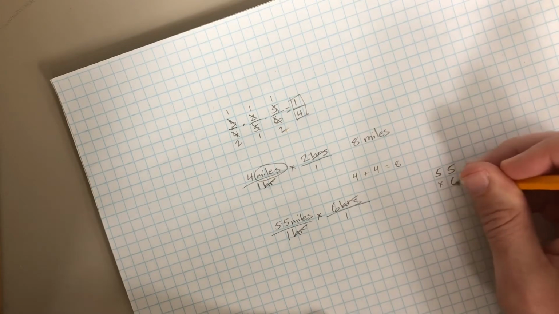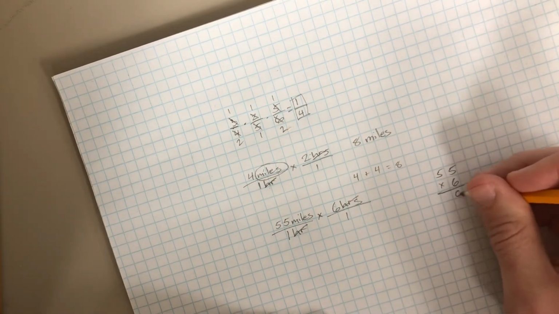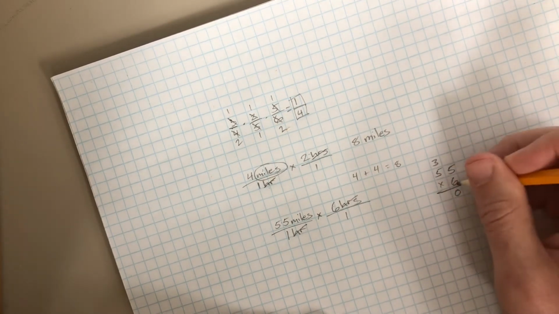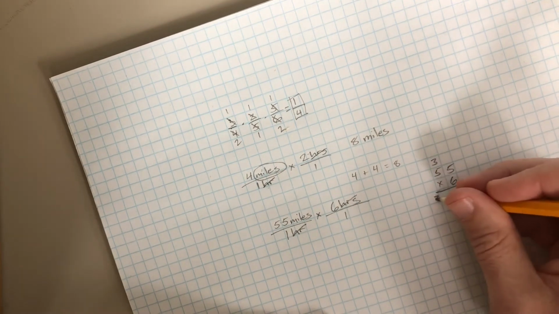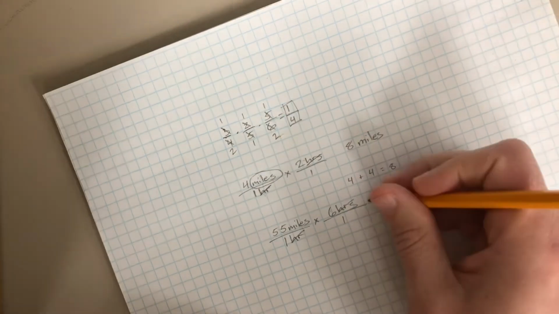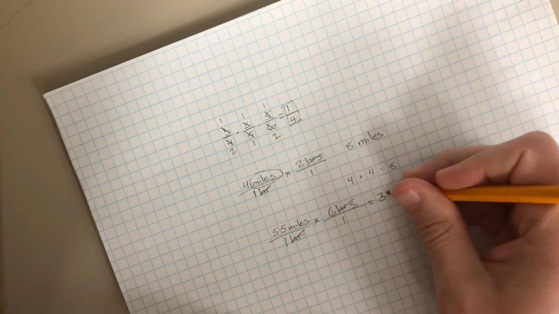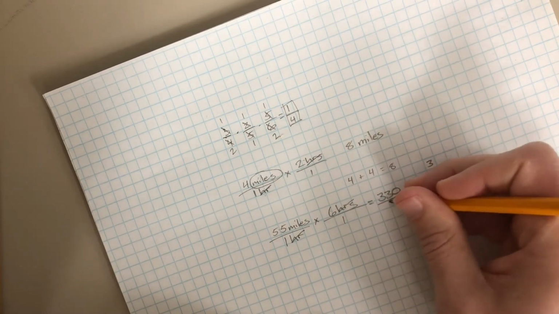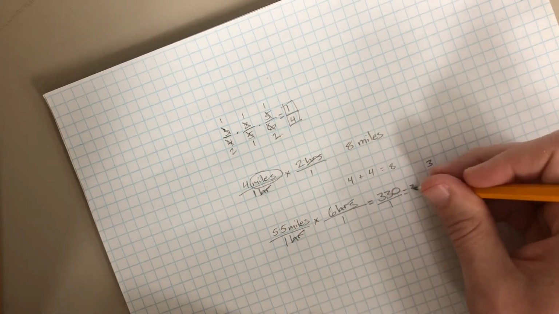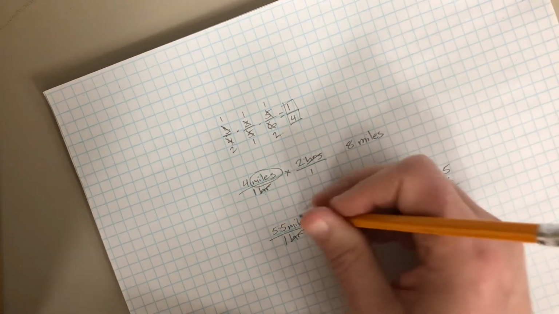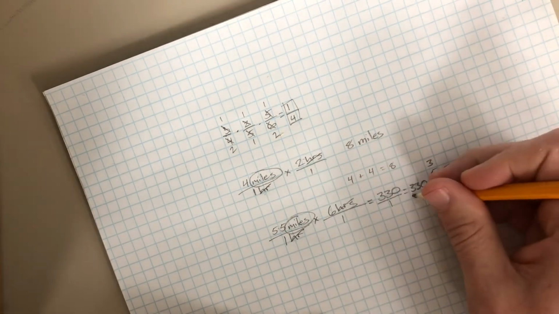55 times 6. 6 times 5 is 30, plus 3 would be 33. So my answer would be 330 over 1, which is the same as 330. And my label now is miles.